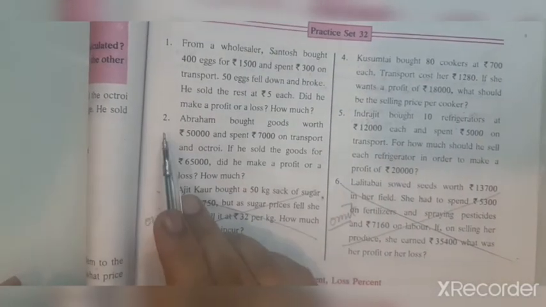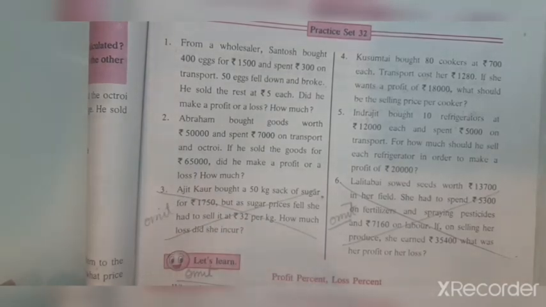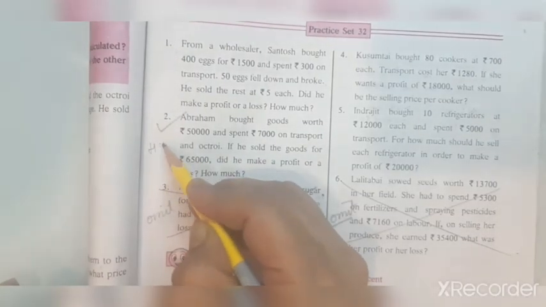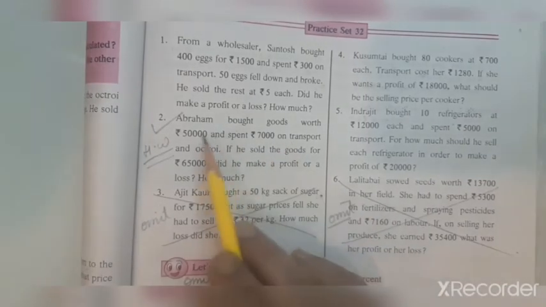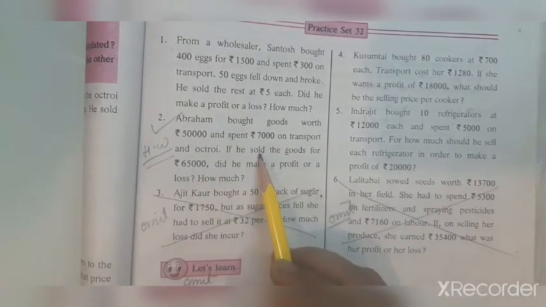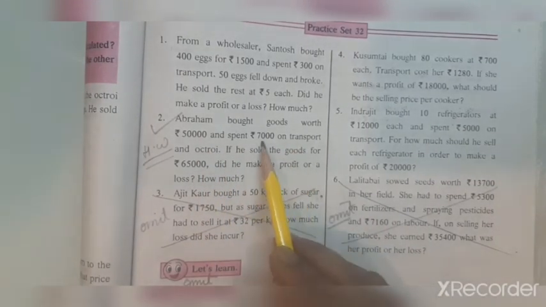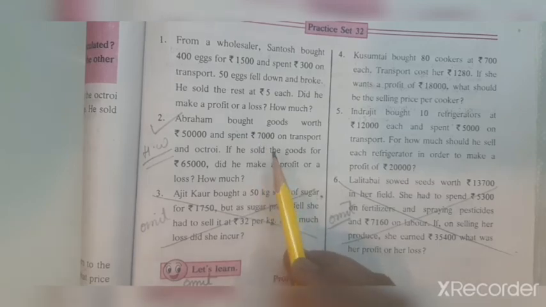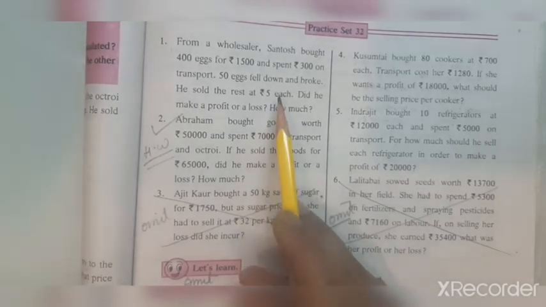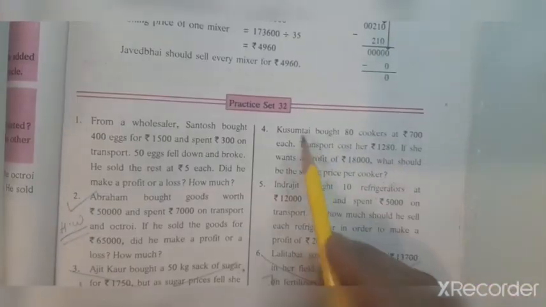Now the second sum is for homework because it is similar to the first one. Okay, so you just have to add the transport and the octroi, what is given extra money, to the cost price, and then you have to solve. So it is similar to the first sum. Fourth one we will do now.